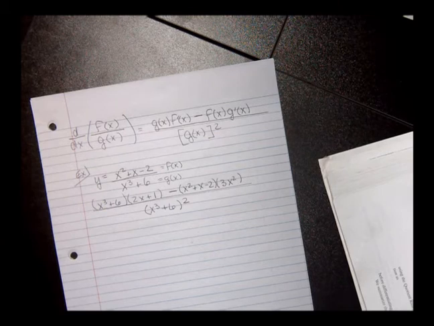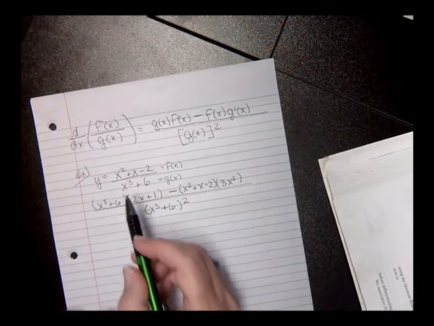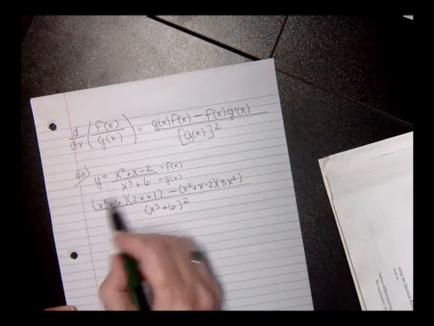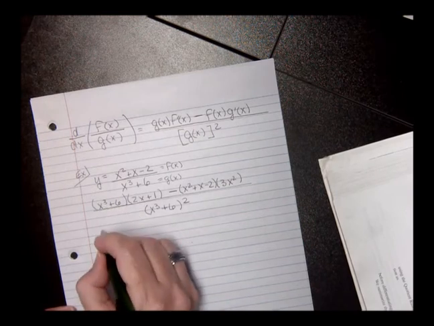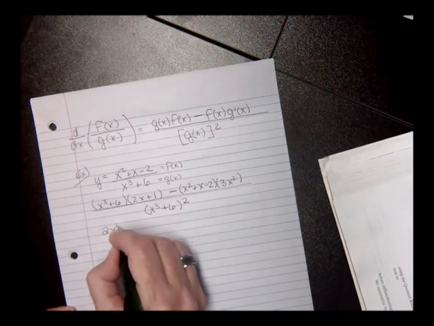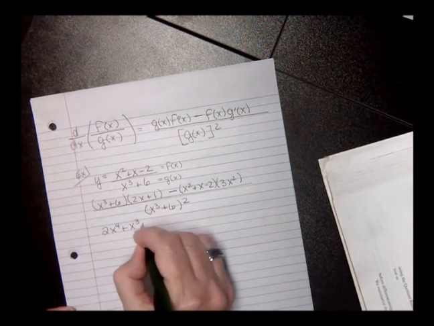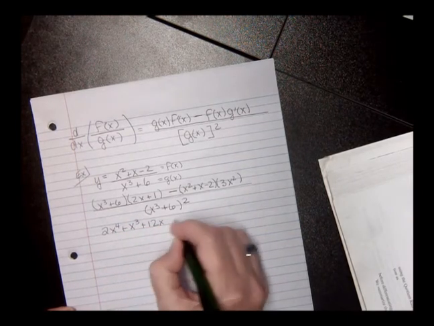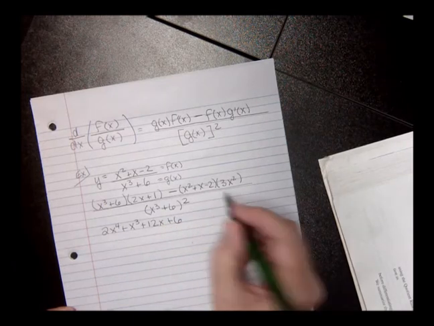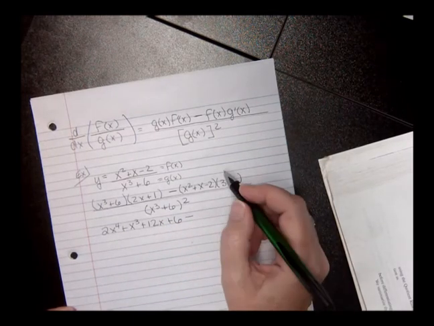All right, so let's simplify the top. We're going to multiply by foiling this out. And we're going to multiply it out over here.